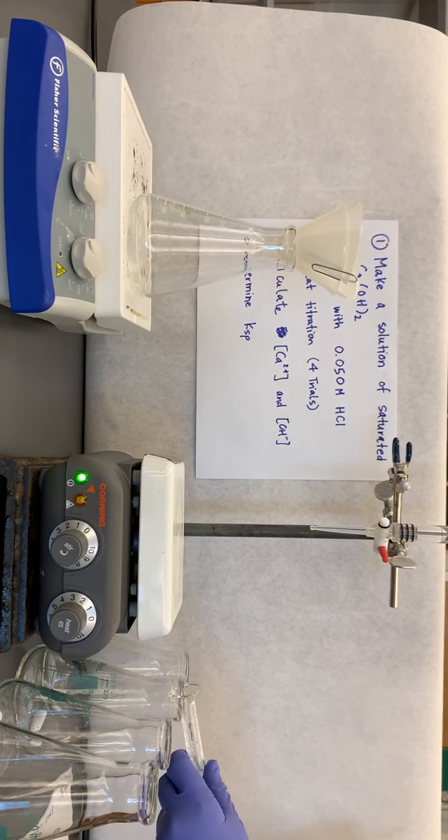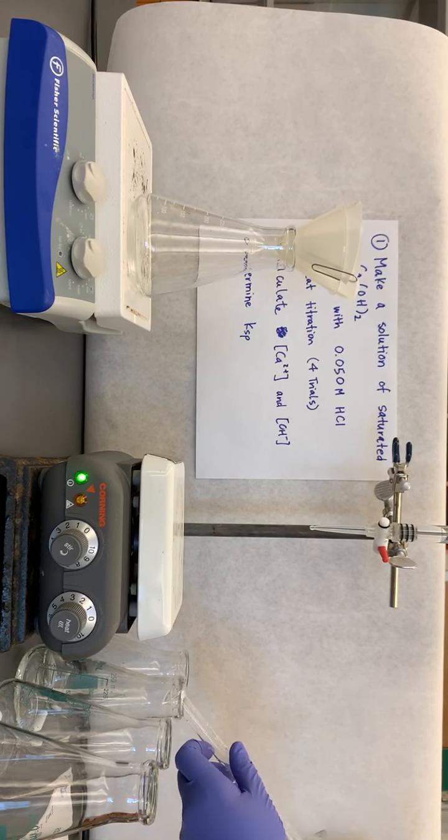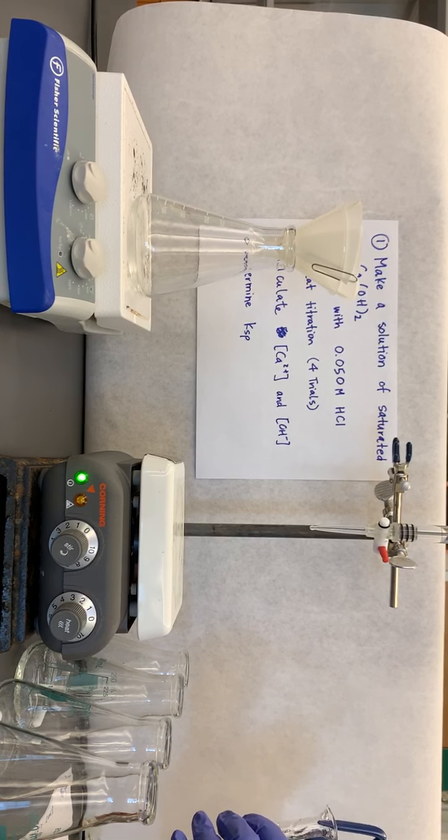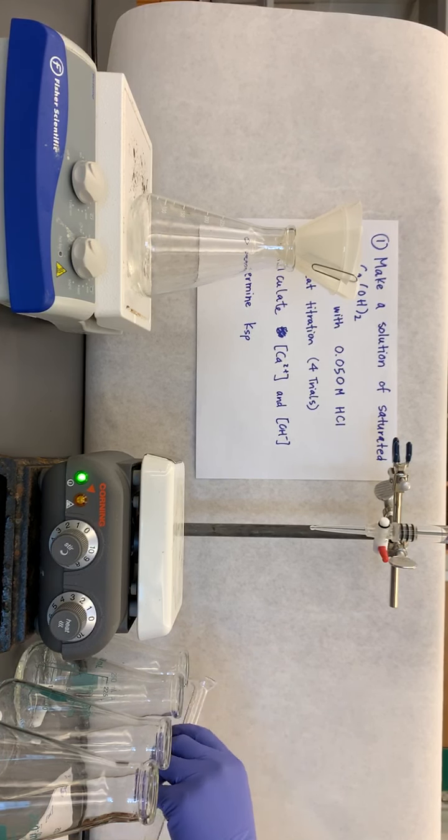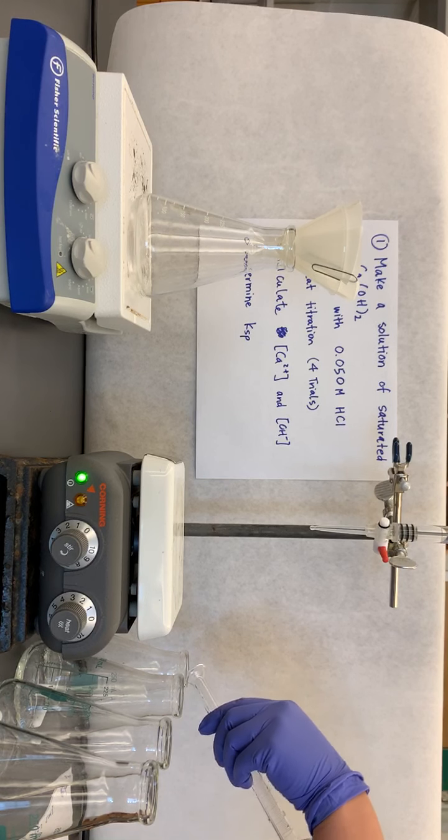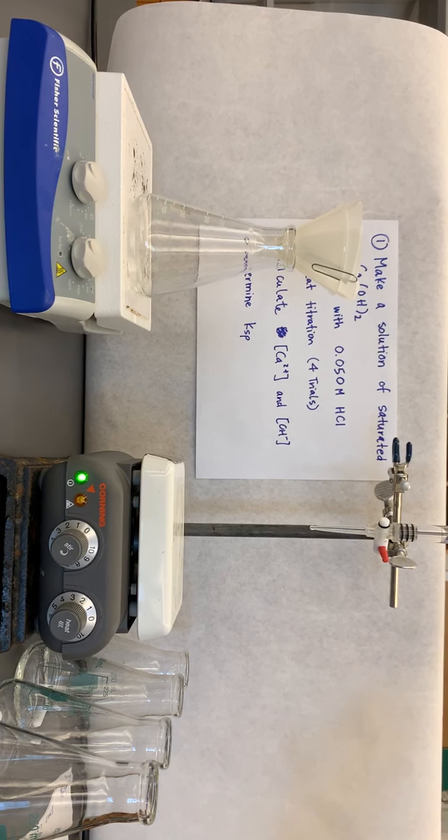Now the amount of water doesn't have to be exact, because really it's just to dilute the calcium hydroxide that I'm going to add to it, so that there is enough liquid in here so I can see the color change. A little more, a little less, doesn't really matter.